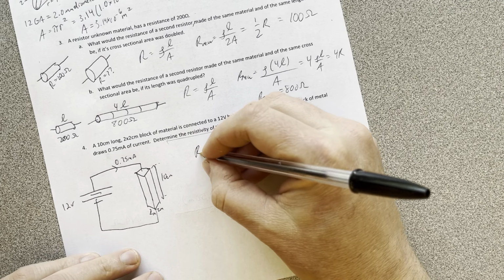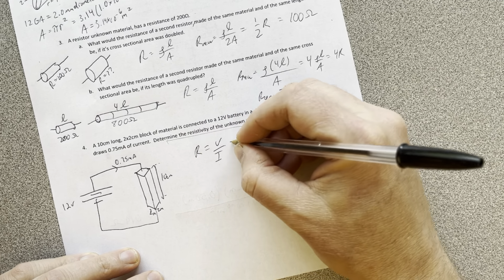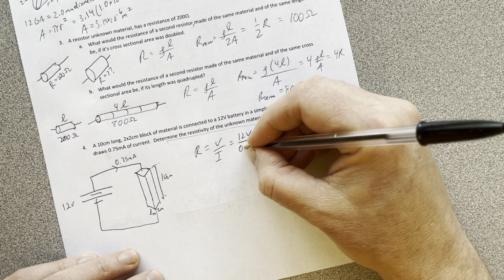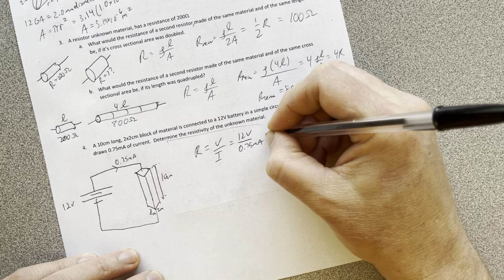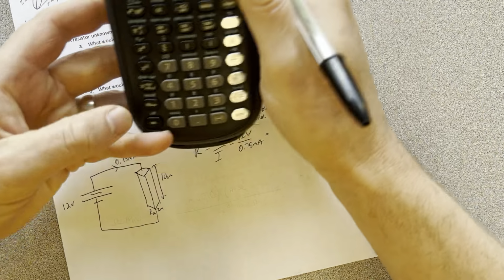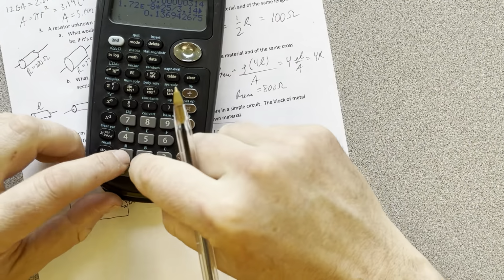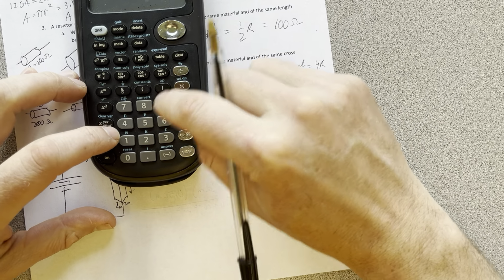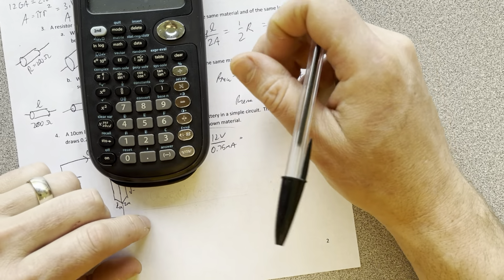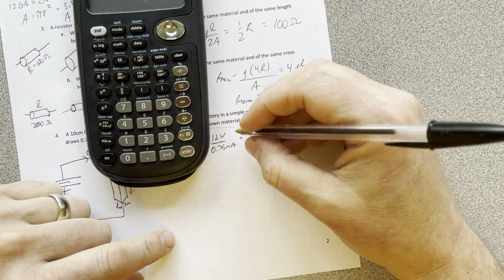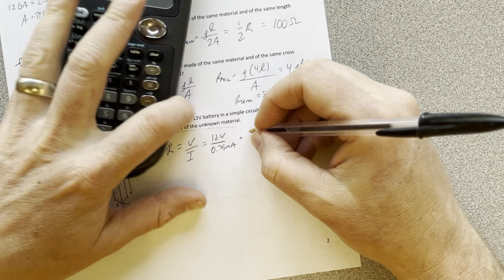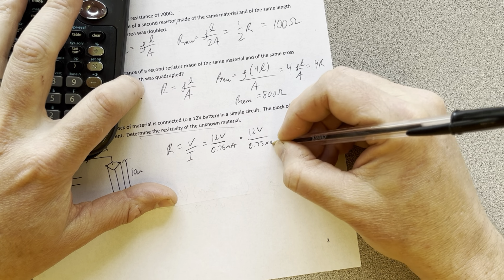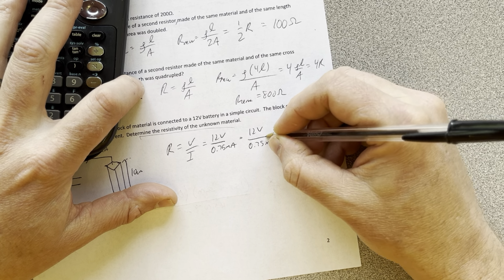So R equals V over I. So it's 12 volts divided by 0.75 milliamps. All right, so let's do that math. 12 divided by 0.75. 12 volts divided by 0.75 times 10 to the negative third amps, right?